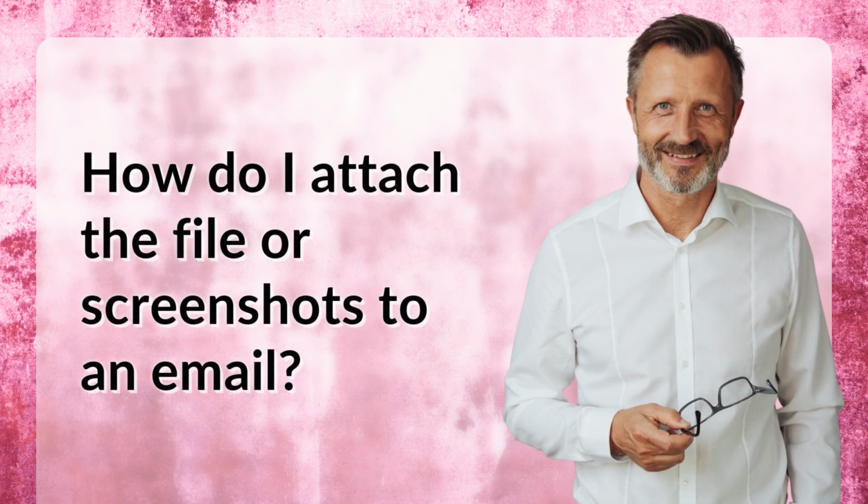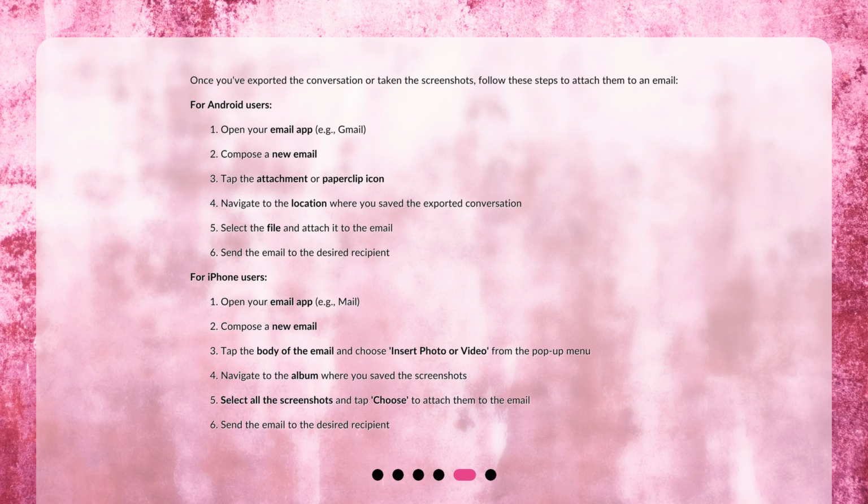How do I attach the file or screenshots to an email? Once you've exported the conversation or taken the screenshots, follow these steps to attach them to an email. For Android users, 1. Open your email app, e.g., Gmail. 2. Compose a new email. 3. Tap the attachment or paperclip icon. 4. Navigate to the location where you saved the exported conversation. 5. Select the file and attach it to the email. 6. Send the email to the desired recipient.